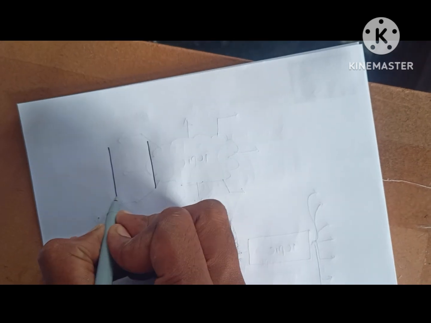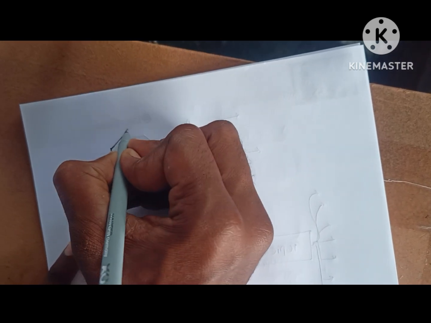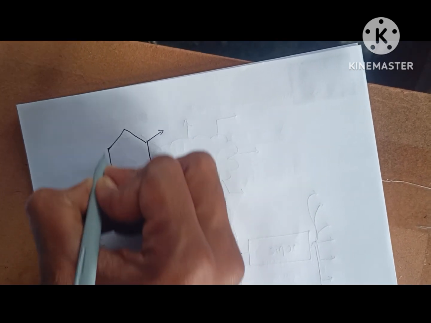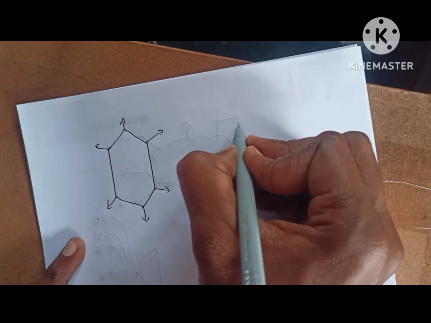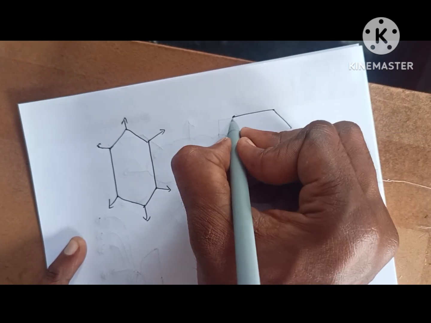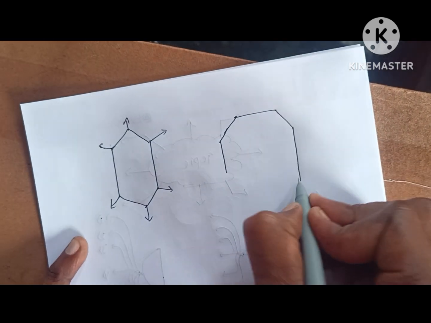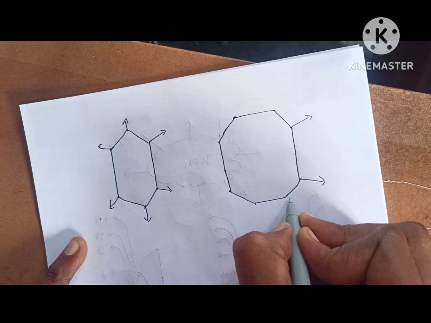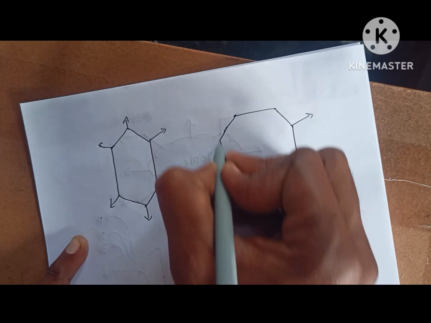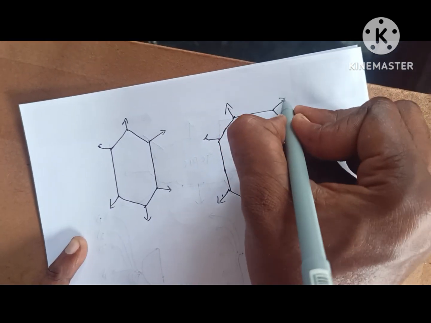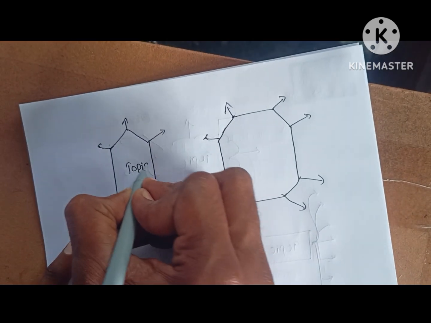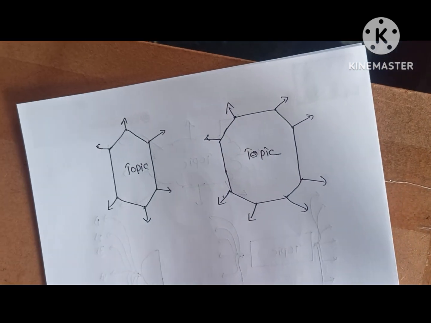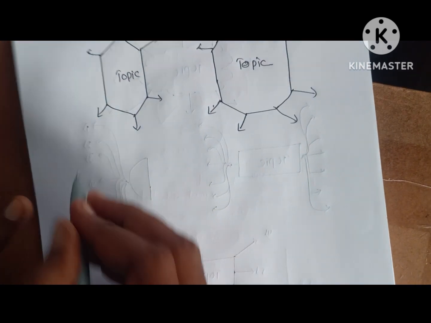And some other examples include geometrical figures like hexagonal and octagonal to explain like this. You can explain different dimensions with the help of diagrams. It is hexagonal and it is octagonal. You can explain.